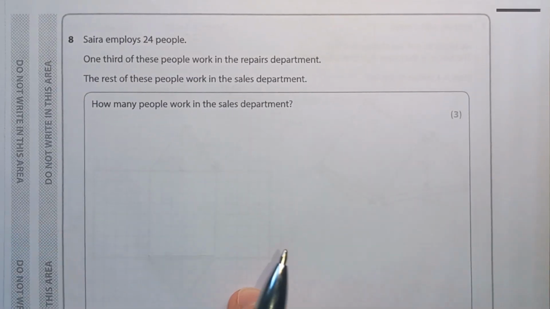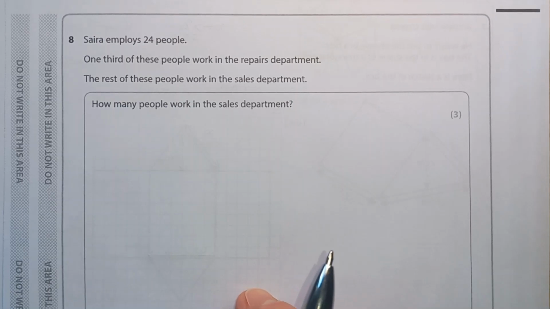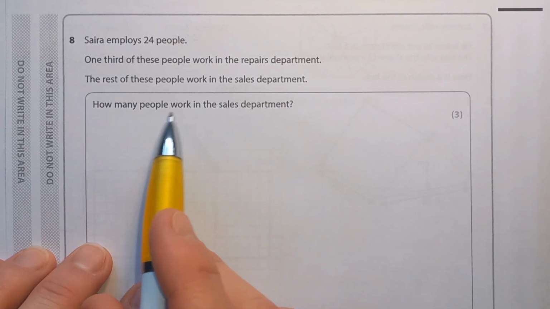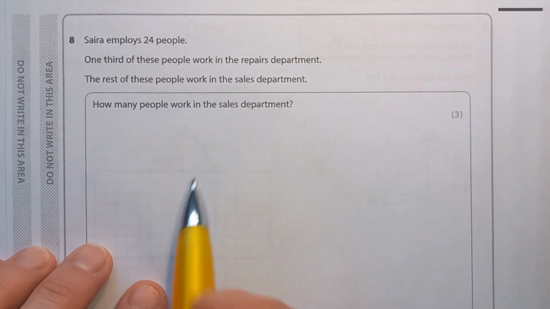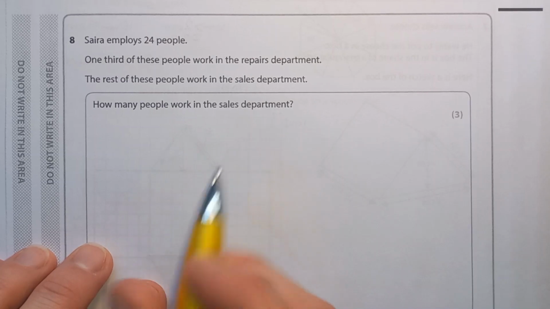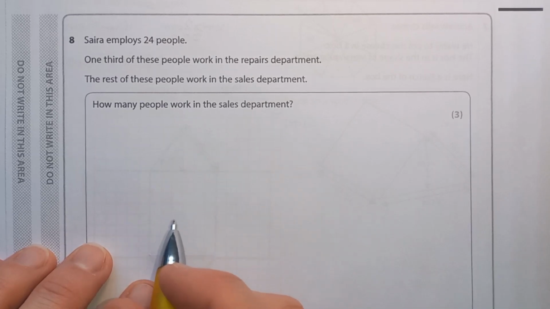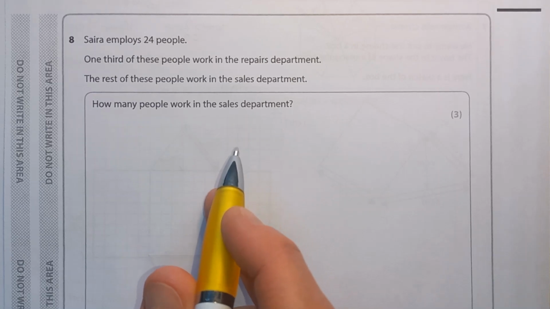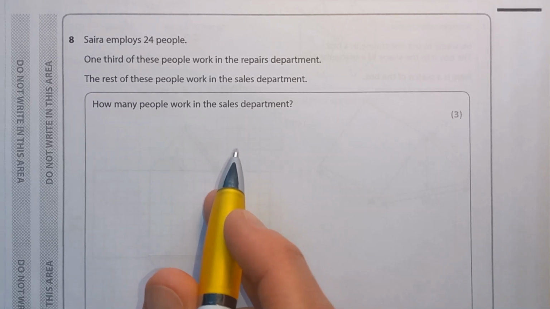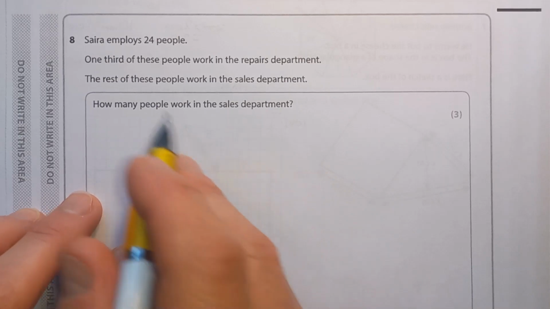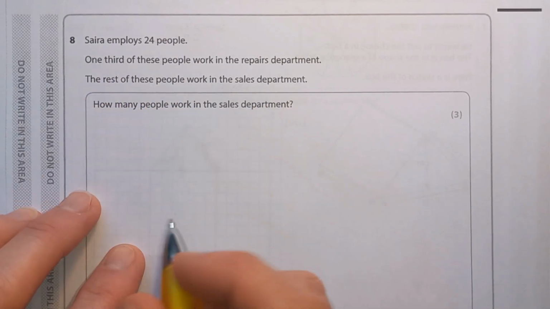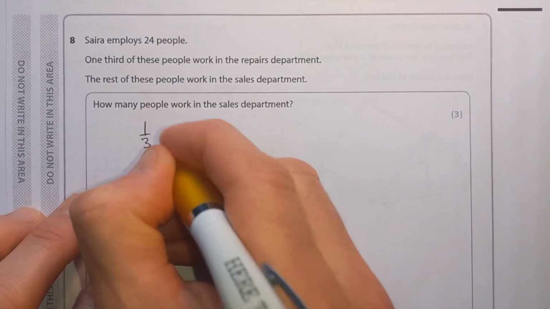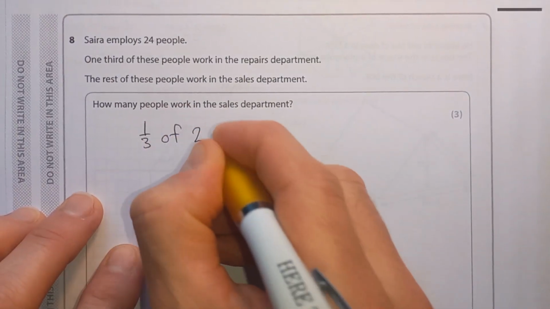Question 8. Sarah employs 24 people. 1/3 of these people work in the repairs department. The rest of the people work in the sales department. How many people work in the sales department? So 2 ways of doing this one. The first way, this might be the way most people would think of it to start with. We think, well, if 1/3 of people work in the repairs department, well, we want 1/3 of 24.